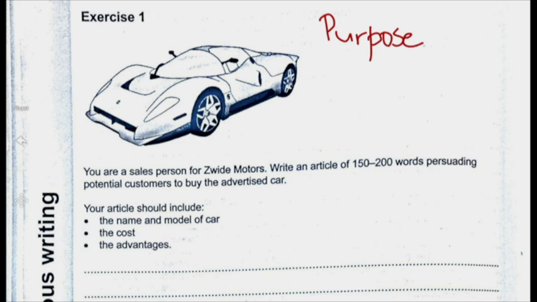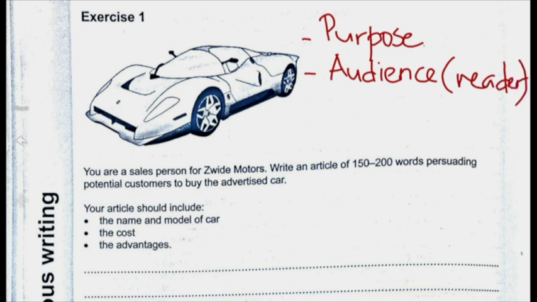Having identified the purpose of your writing, the next step is to look at your audience. When you look at the audience, that is basically, these are the readers. Who is going to read the article? That's the important thing. Then these two, the purpose and the audience, are going to determine what? The register. Register in this case, basically it means the language that you're going to use.